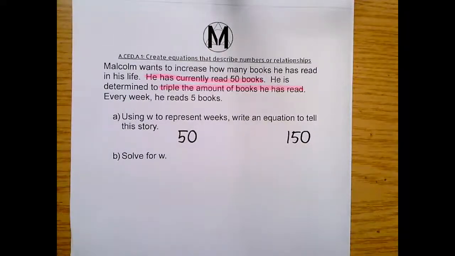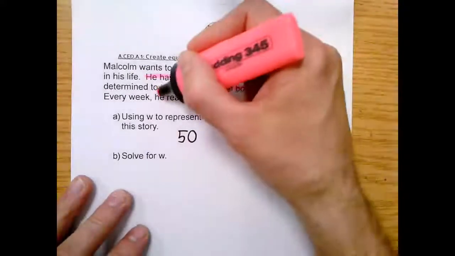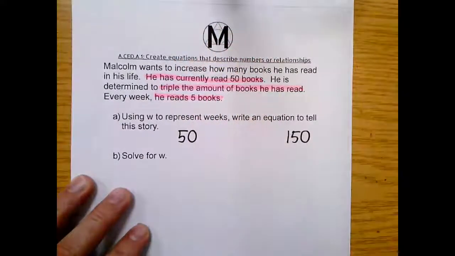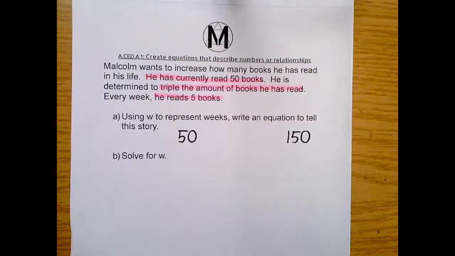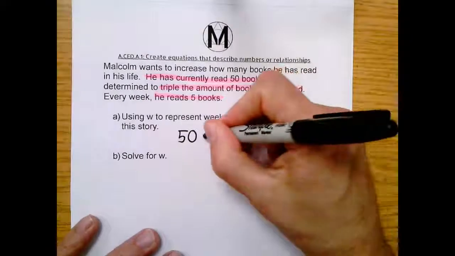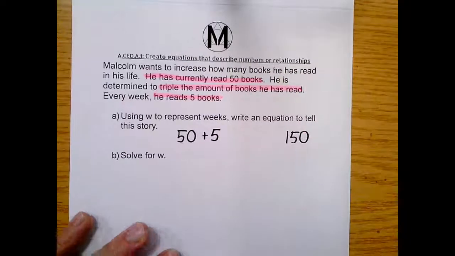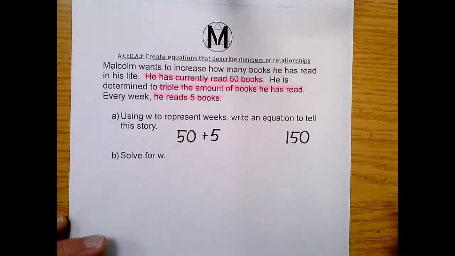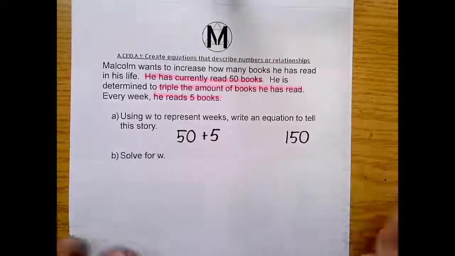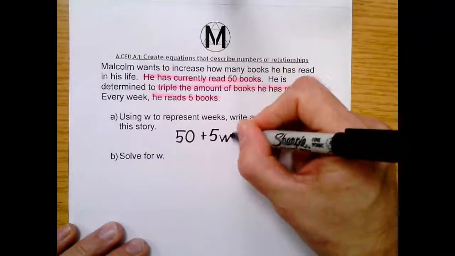And it says each week he reads 5 books. Okay, so that's how his number goes up. So each week he's going to add 5 books. But the question is, how many weeks? Well, we don't know how many weeks, right? So we use a variable. And it says here we'll use the variable w. So I'm going to say, okay, 5w.